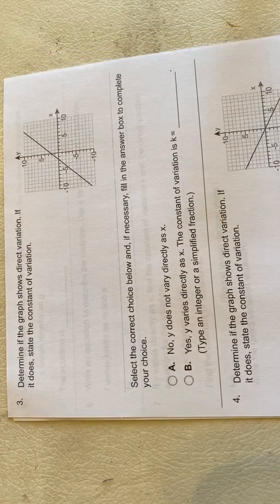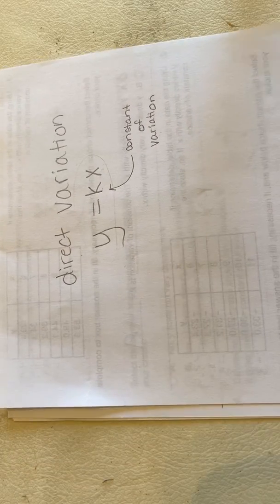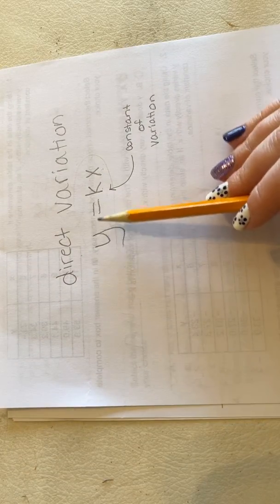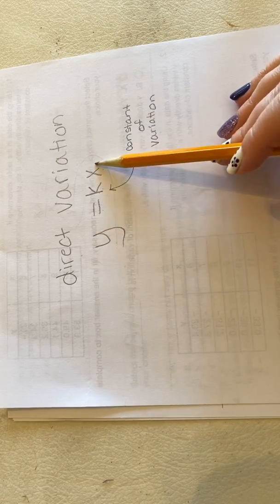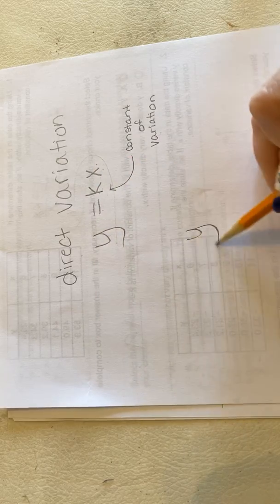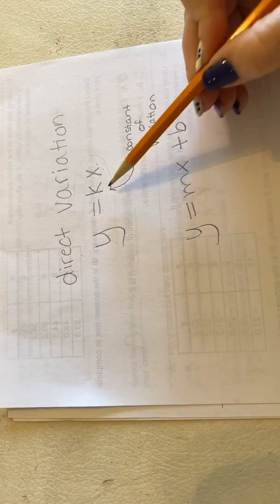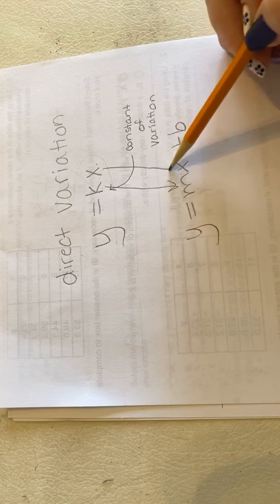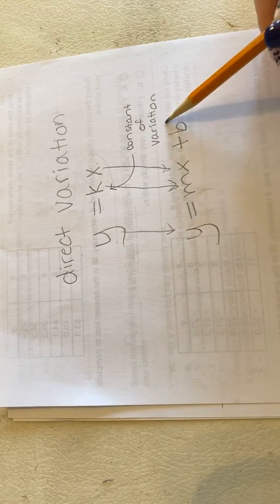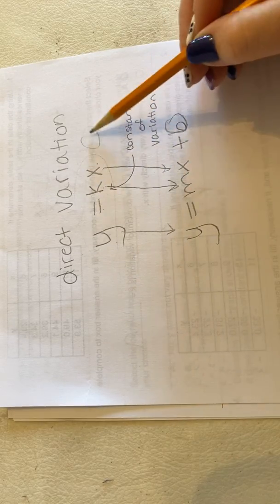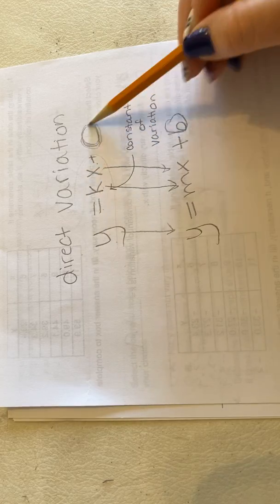All right, number 3, determine if the graph shows direct variation. If it does, state the constant of variation. So I'm going to come back up to here to what I showed you originally. Direct variation is y equals kx. This to me looks like the equation y equals mx plus b, where m or k is the slope, x is there, y is there, and b must be 0 because it's not here. It's like saying plus 0.